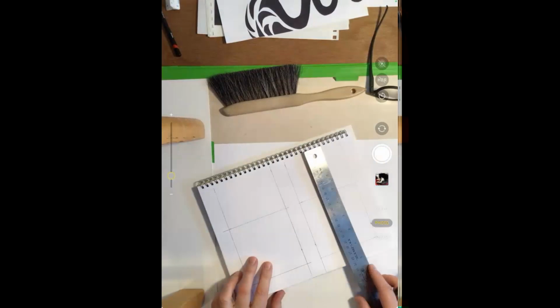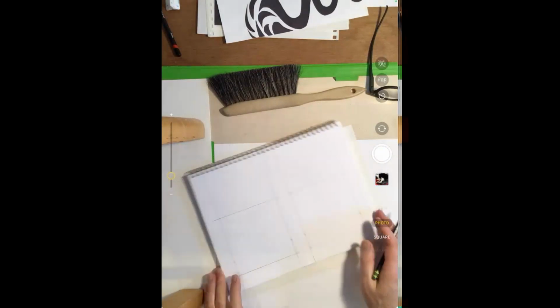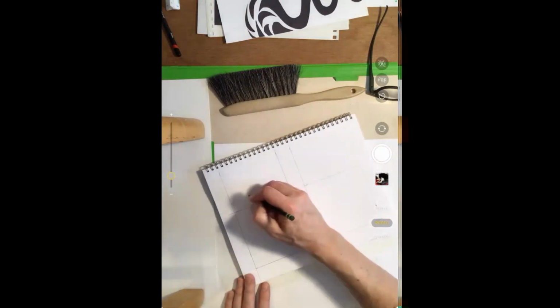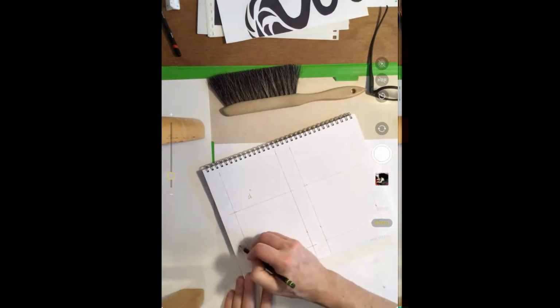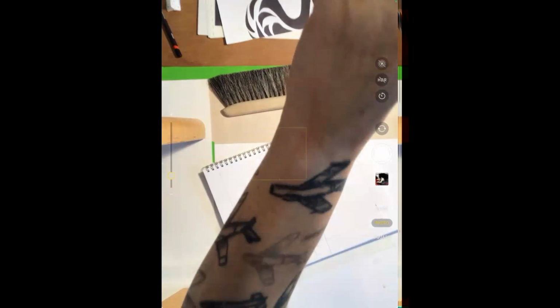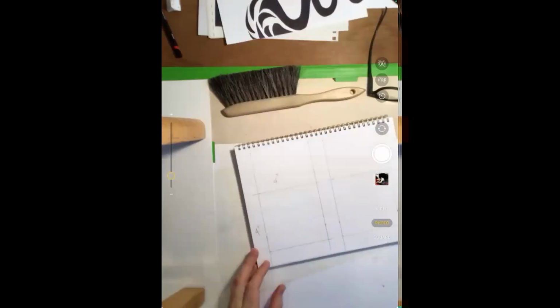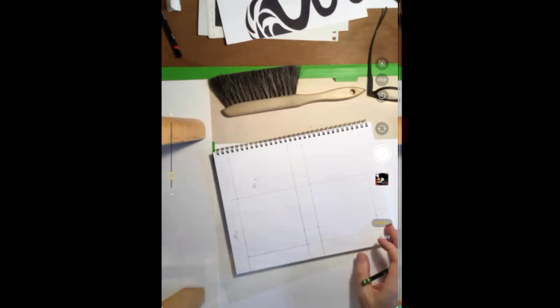All right, so this notebook is a little small to get 4 on one page, but that's okay. All right, so this is 4 by 4. There. Okay.